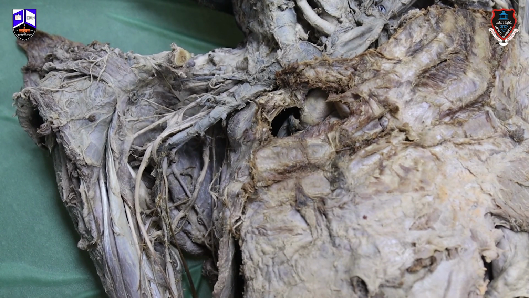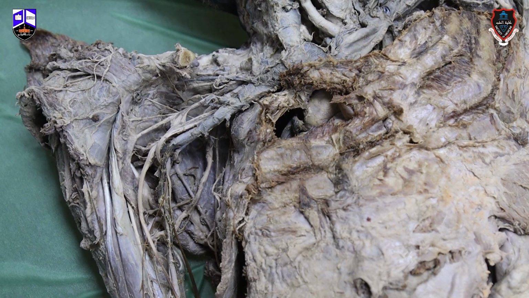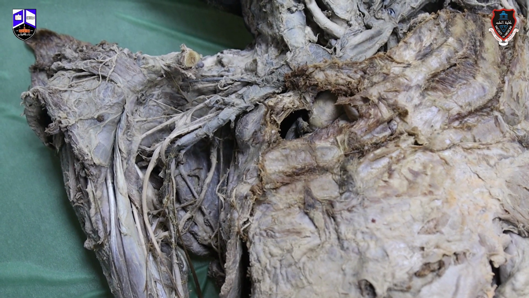That's all for the axilla. When we come to the hands-on sessions, you will have the chance to identify these structures individually. Thank you.